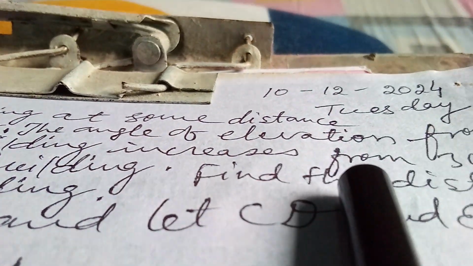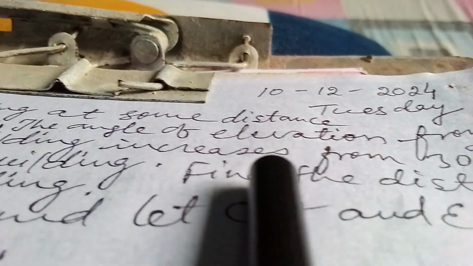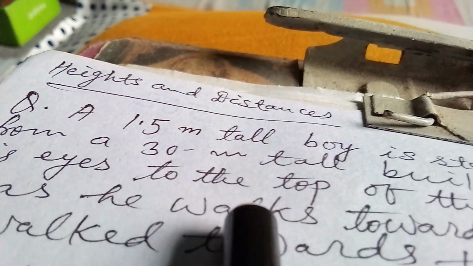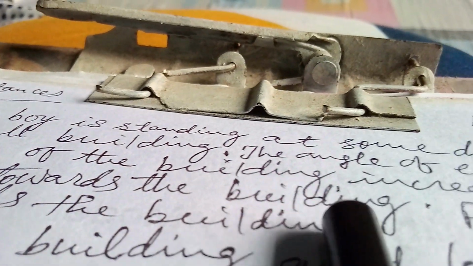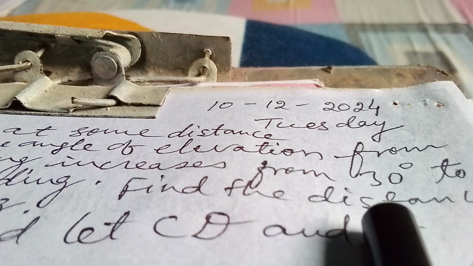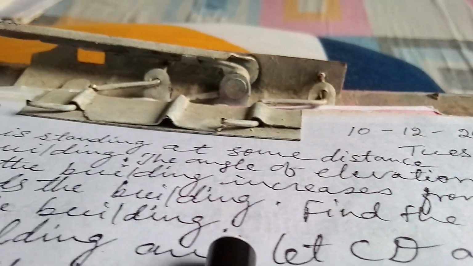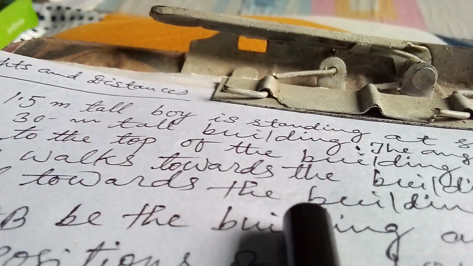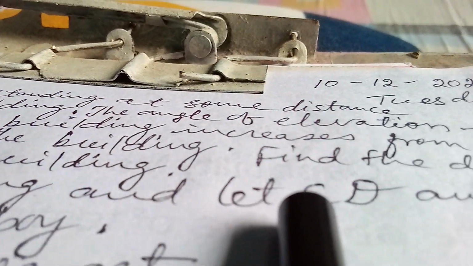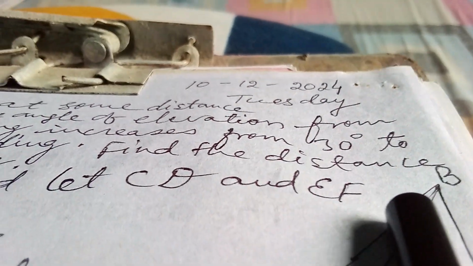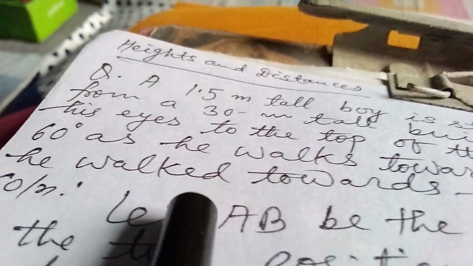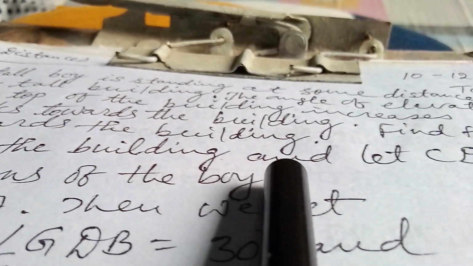The angle of elevation from his eyes to the top of the building increases from 30 degree to 60 degree as he walks towards the building. Find the distance he walked towards the building.